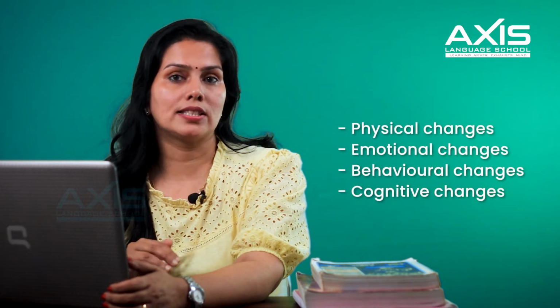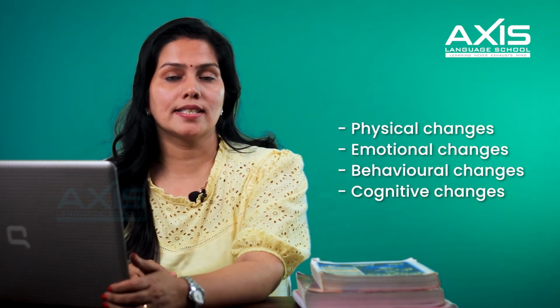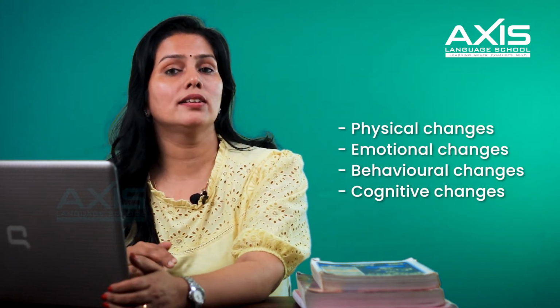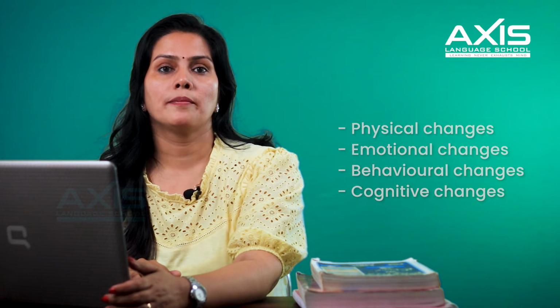If a person experiences depression, what kind of changes will he have? He will have physical changes, emotional changes, behavioral changes and finally cognitive changes.